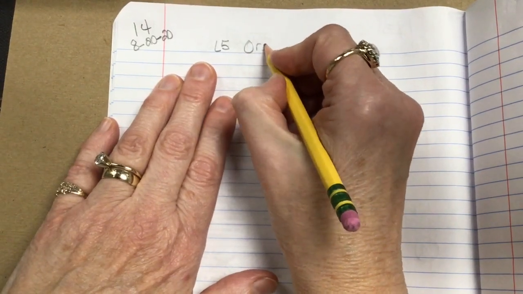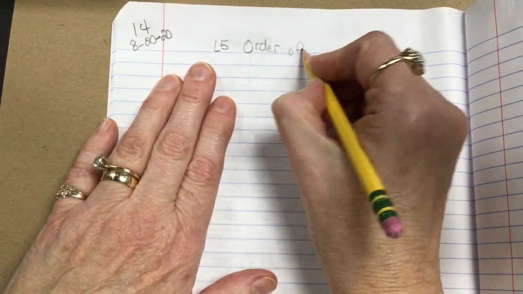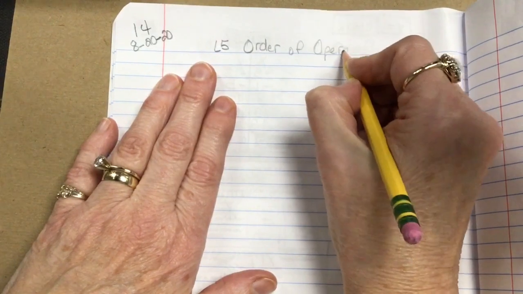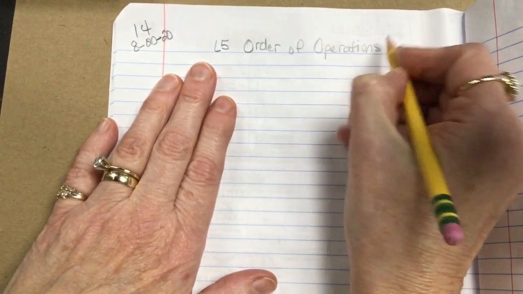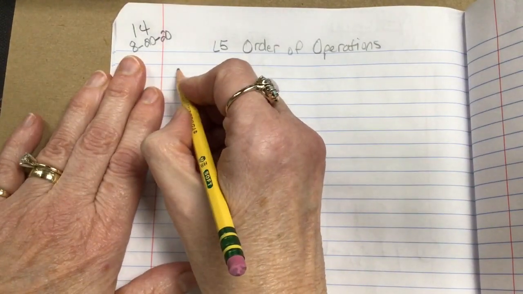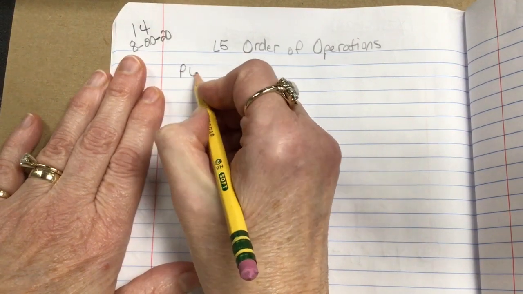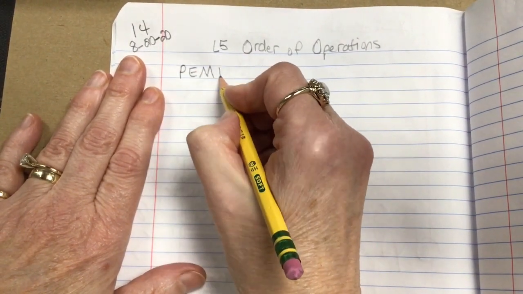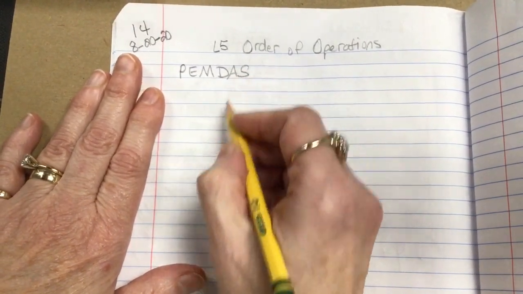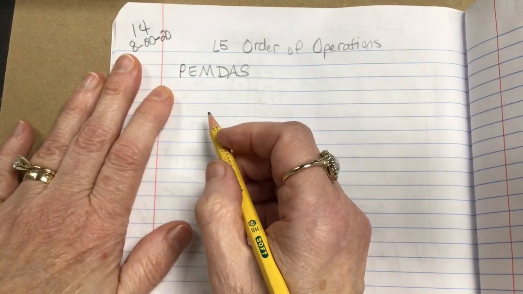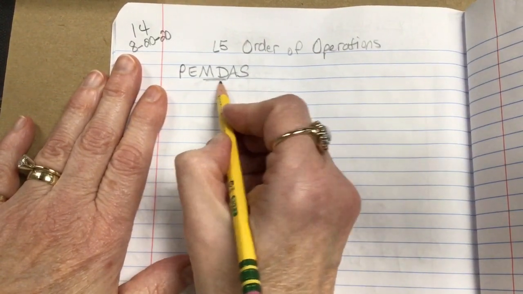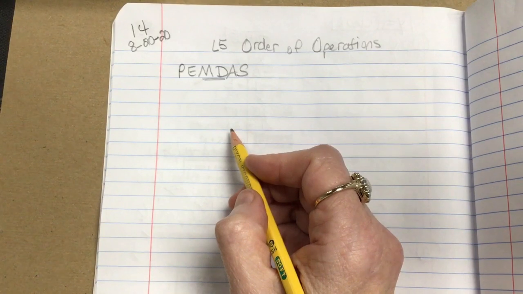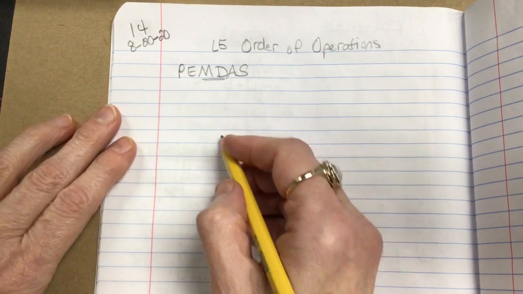Order of operation. Now, you've done problems like this probably in middle school, and I'm just going to write PEMDAS, please excuse my dear Aunt Sally. The only thing, a lot of people don't like that, because when you say multiplication division, they think the multiplication comes before division, and it's actually the one you get to first.